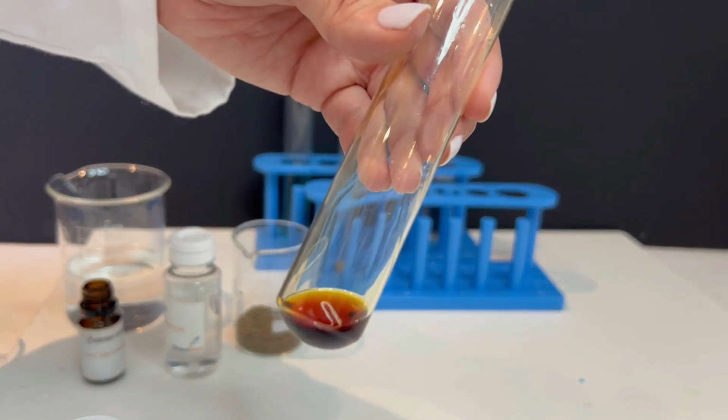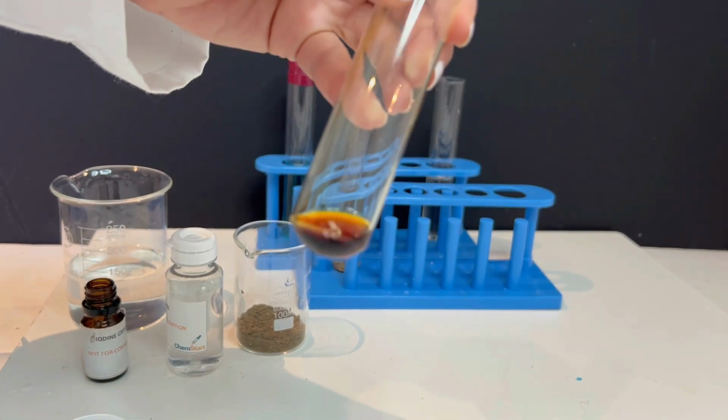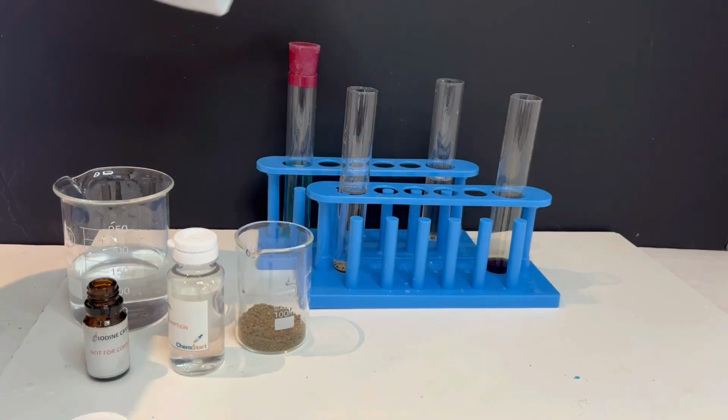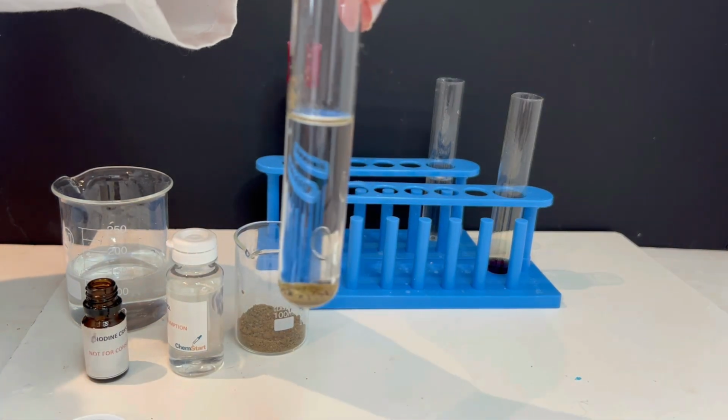Observe how the iodine dissolves completely, forming a clear, uniform solution. So this is a homogeneous mixture. Now, let's review each mixture to reinforce our understanding.